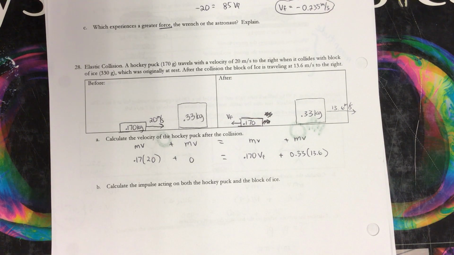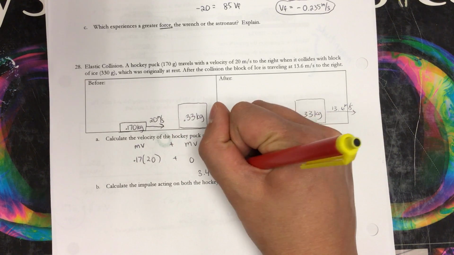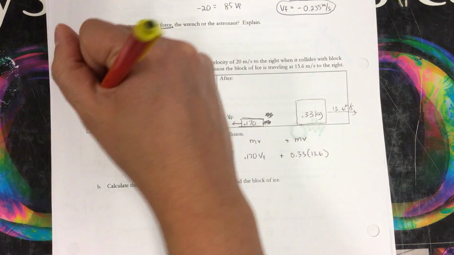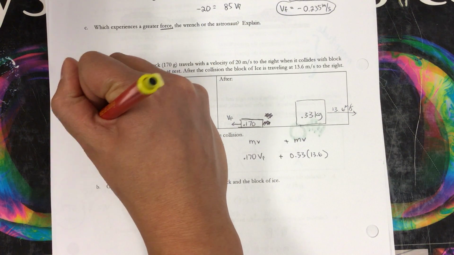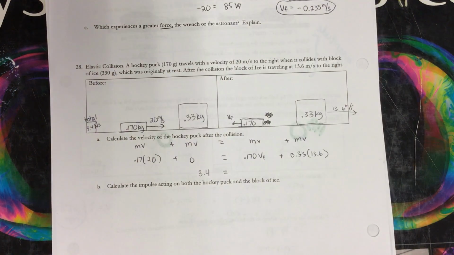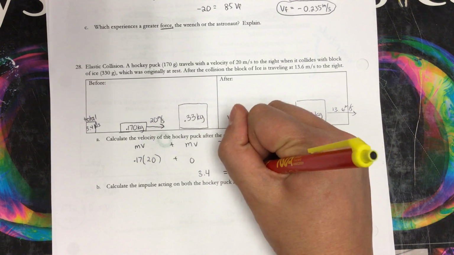And one of the reasons the numbers are a little bit funny is because we wanted them to be realistic. On the left-hand side, we see that there are 3.4 Newton-seconds of momentum to start. And so I'm going to put a little note over here: 3.4 Newton-seconds, this is my total momentum. The total in the before picture is 3.4. The total in the after picture should also be 3.4.